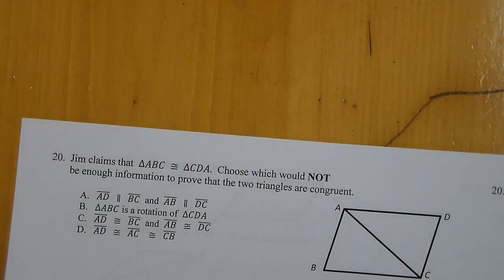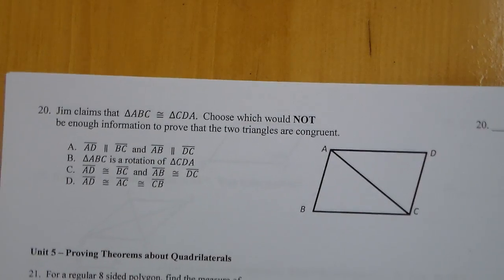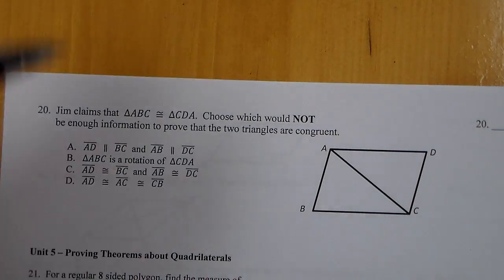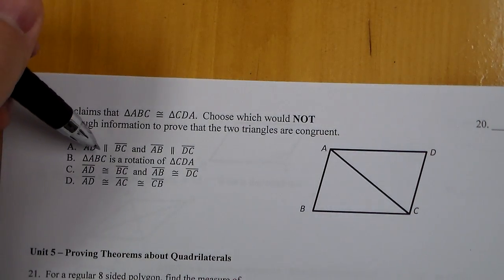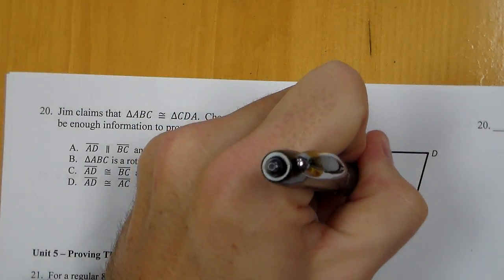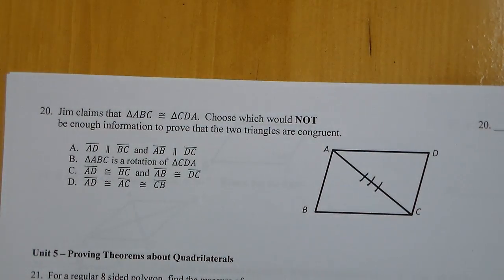All right, last one for chapter 4. Jim claims that the triangles are congruent. Choose which would not be enough information to prove the triangles are congruent. So AB parallel to BC, AB parallel to DC. Before I do that, I'm going to mark what I know. I know I got the reflexive property. So that is guaranteed to be there.